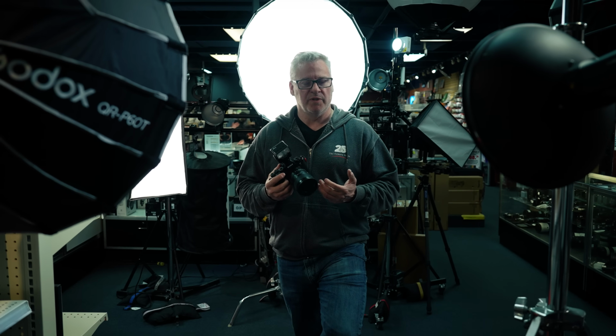When we find ourselves shooting in low light situations, think weddings, cocktail parties, things like that, often we have to boost our ISO to unacceptable levels in our camera to get the exposure that we want. And if we don't like that grainy kind of look, we have to address it. And the best way to do that is adding more light. Now, a flash is a very simple and easy way to make this happen.